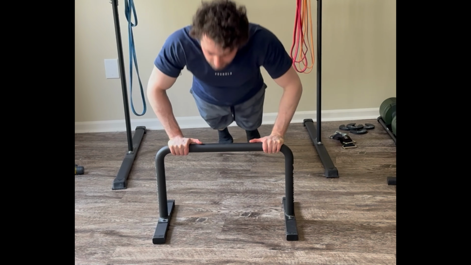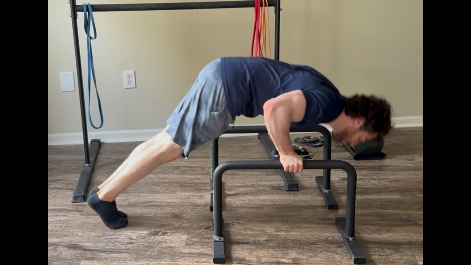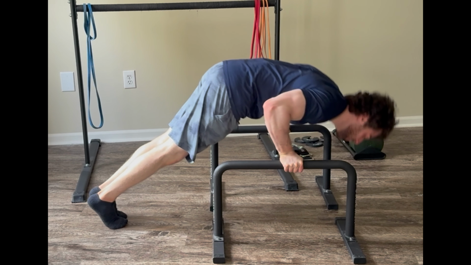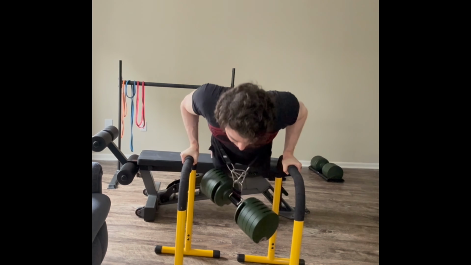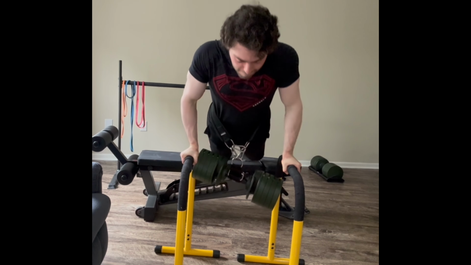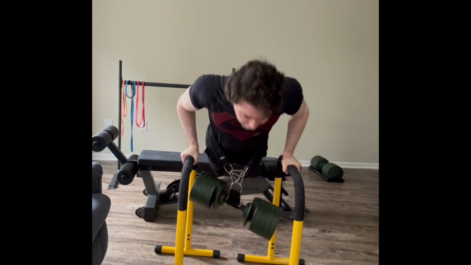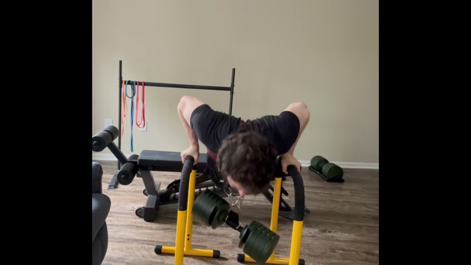And if you can't elevate your feet, you can also pike your hips, though be careful not to turn this into a pike push-up, which will become more of a front delt exercise. To make decline push-ups harder, you can add weight with a vest, a backpack, bands, or even a dip belt. To make the exercise easier, you can ditch the parallettes to shorten the range of motion, or you can use band assistance anchored from above.